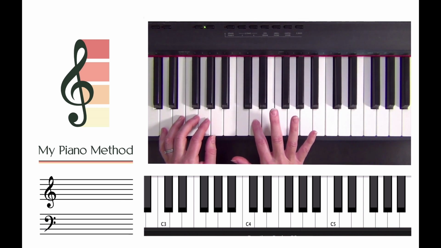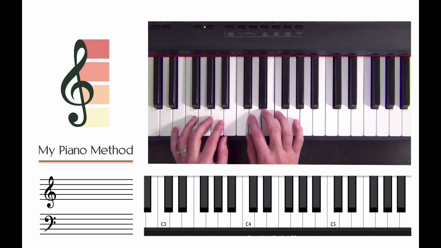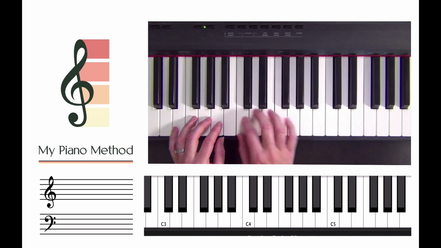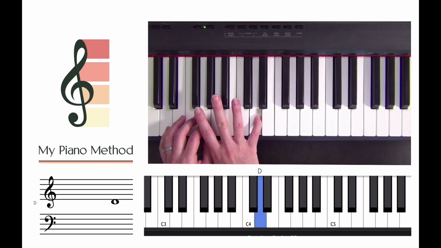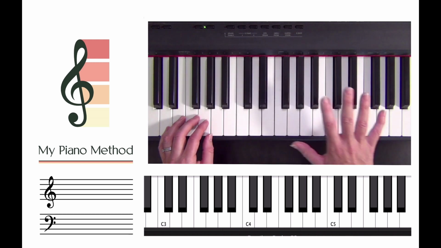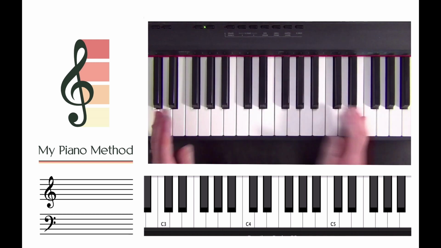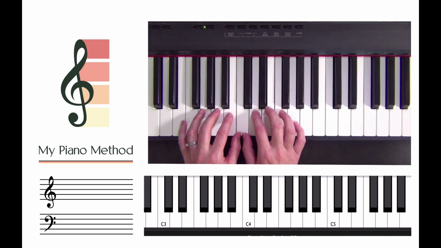Now that's a big jump from D to G, but you might have to do it, in which case what you don't want to do is, if you've been playing down here, land on this D with your little finger and do a big jump. You want to try and close the gap as much as possible.